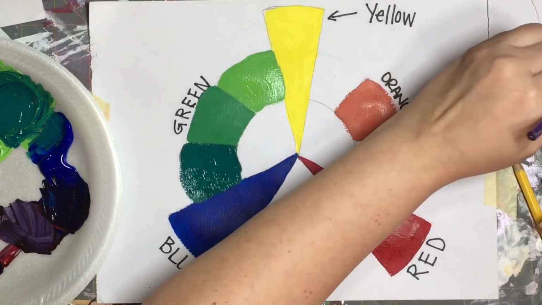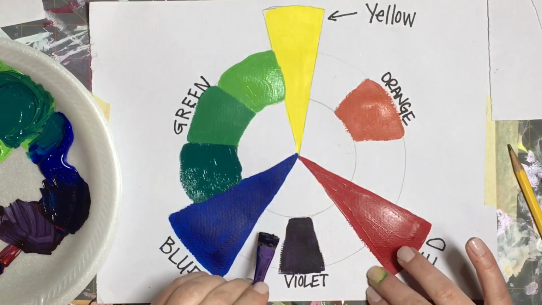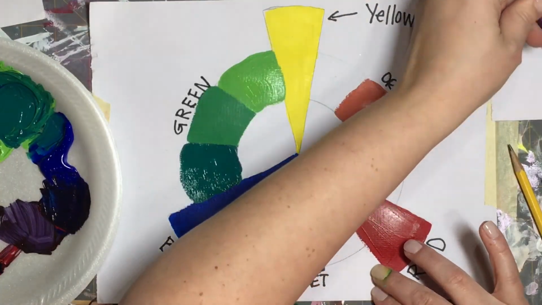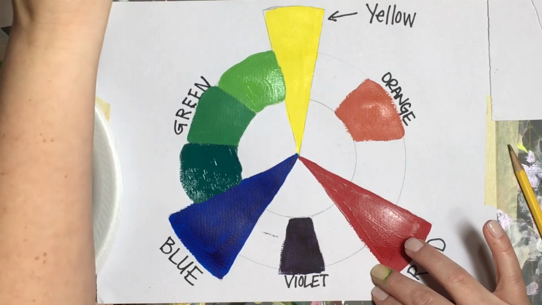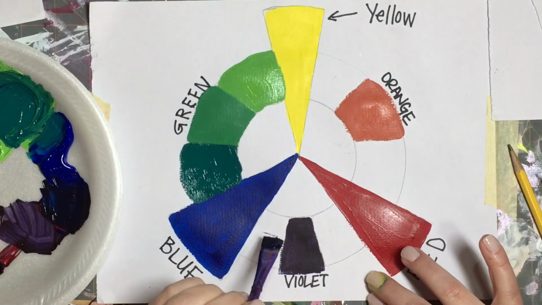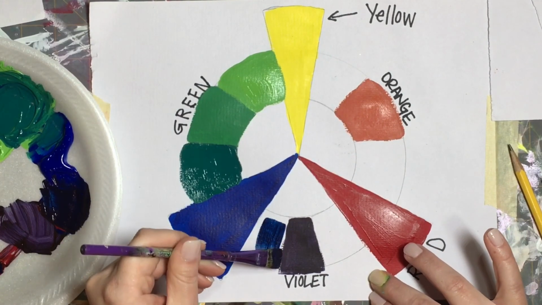Okay. And this one's going to be a little bit of a deep color too. Not as deep, but I'm just gonna thin it out with a little bit of water so you can see it more.